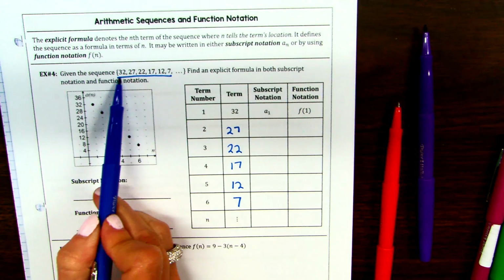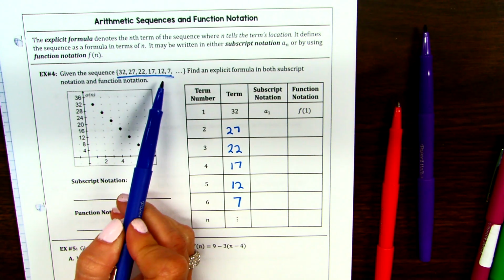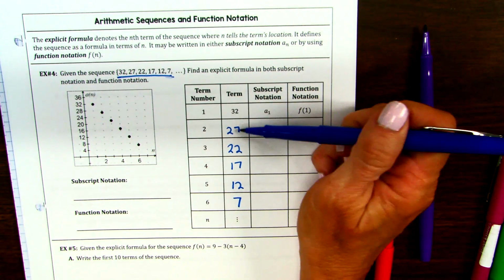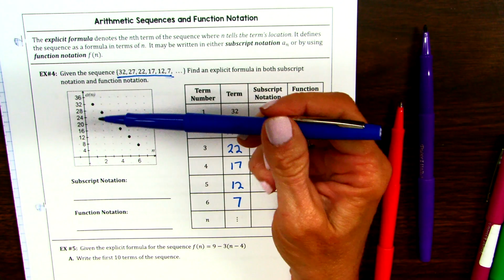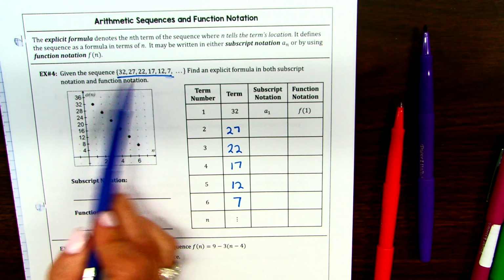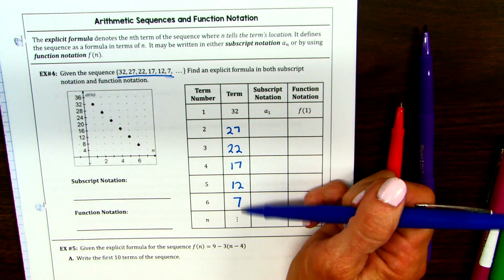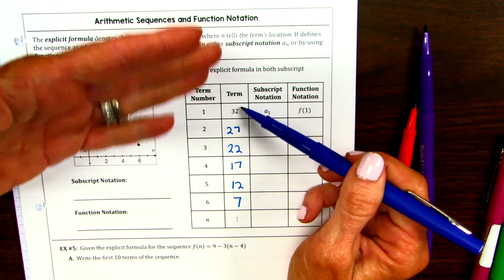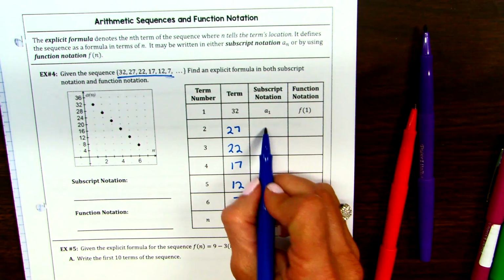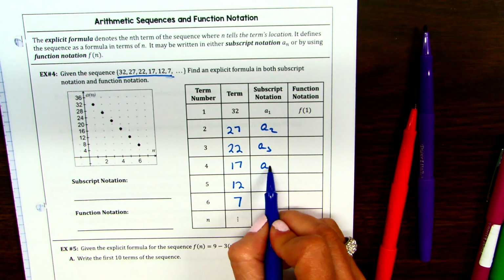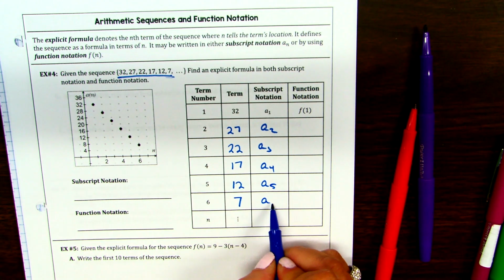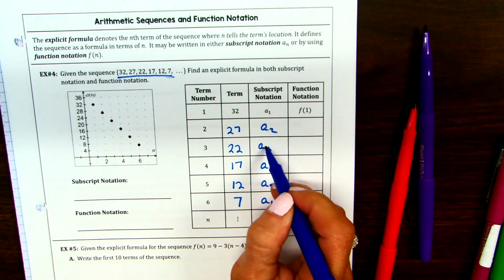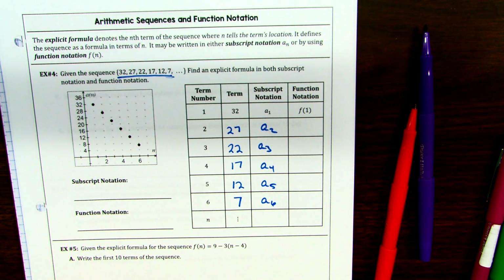So good thing they gave us this list, which I totally missed the first year I taught this. I was like, how are they, because I had my key, and I was like, how are they getting 27? How am I supposed to know that that's 27 and that's 22? It's because they listed them up here, okay? So these are all ordered pairs right off the graph. They're also the terms a sub 1, a sub 2, a sub 3, a sub 4, a sub 5, a sub 6, right? That's subscript notation. That's why I say a sub 2, a sub 3.